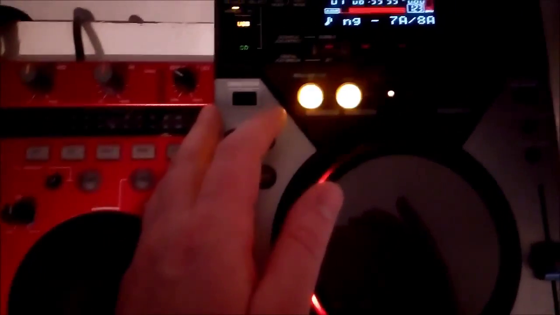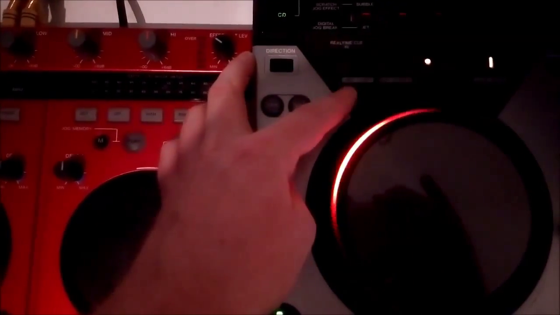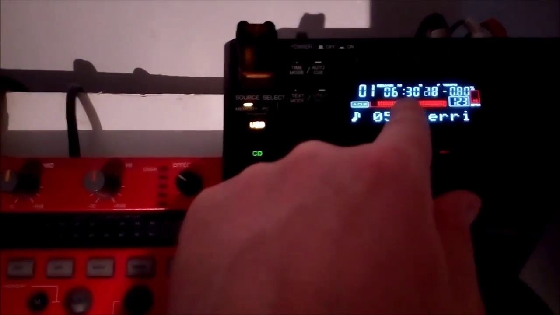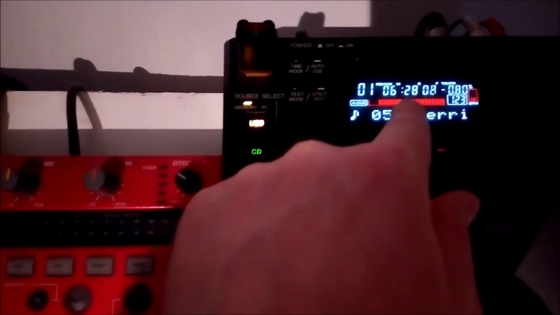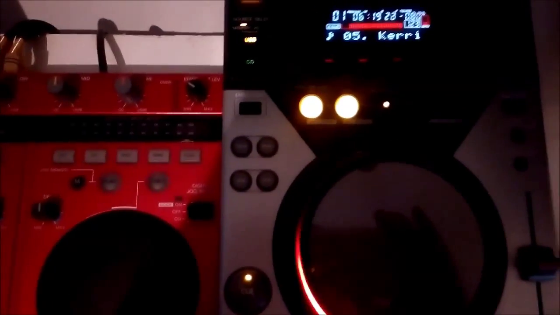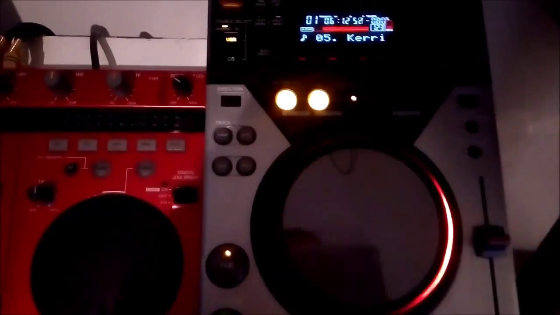Obviously I'm looking through the camera as I'm moving my hands, so it's a bit disorientating, but we got that second one bang on. If we want to exit the loop, we press this button here and we'll just carry on going now. So you can do that with certain phrases or bars anywhere you want on the track itself. Good for remixing.